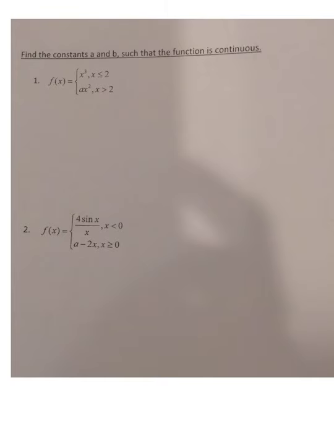All right, last 2 questions. So turn the page to page 22. This one's a little bit different. It says find the constants a and b. So we're looking for a and b such that the function is continuous.